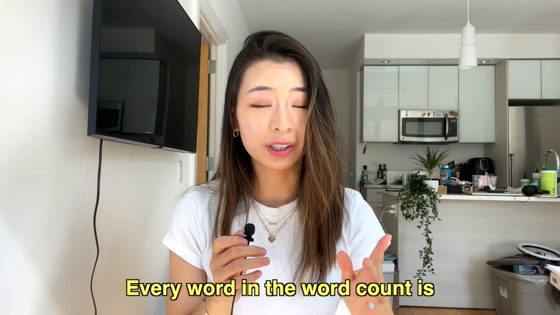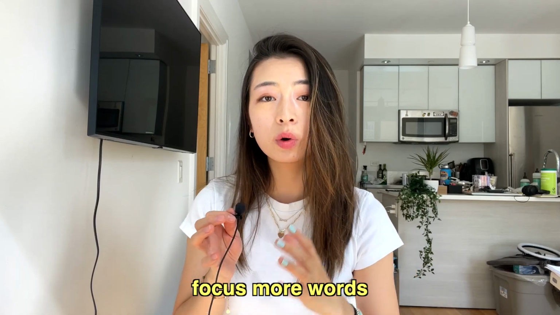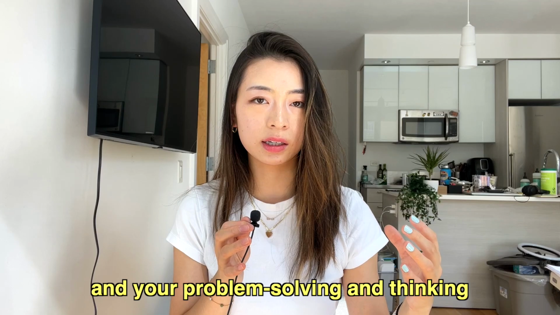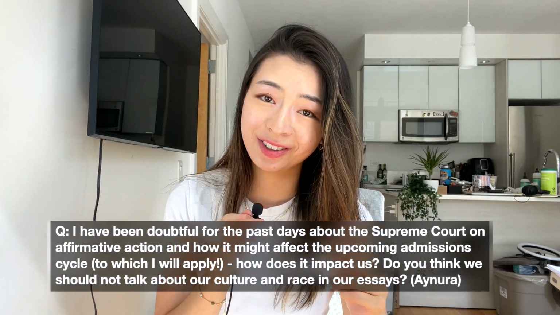Every word in the word count is precious, so focus more words on the resolution part of the story and your problem solving and thinking. Keep in mind that many details that seem important to you might actually be unnecessary to the admissions officer. Remember to use your words to show your character rather than the event itself, which might have been out of your control.